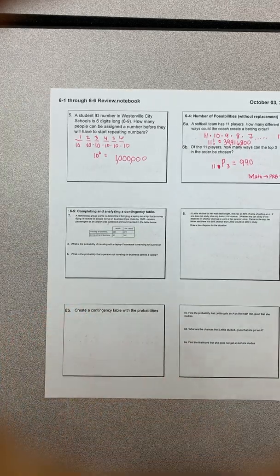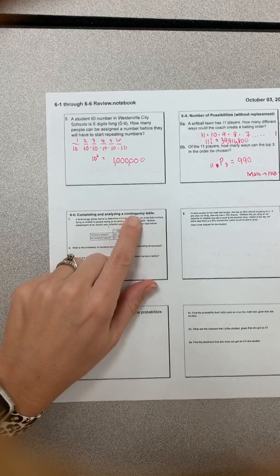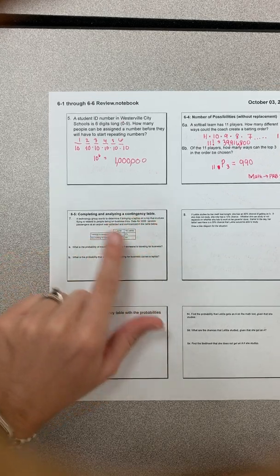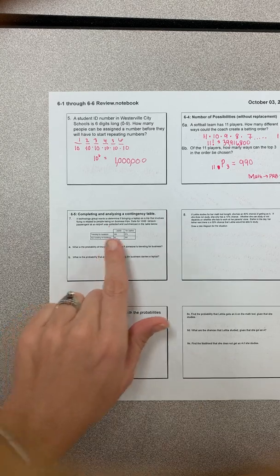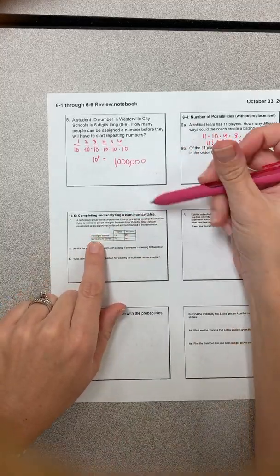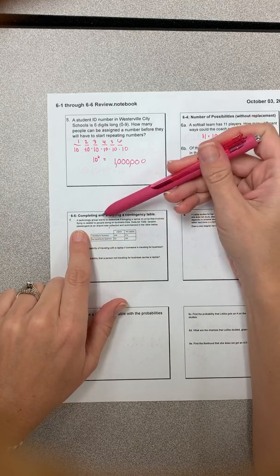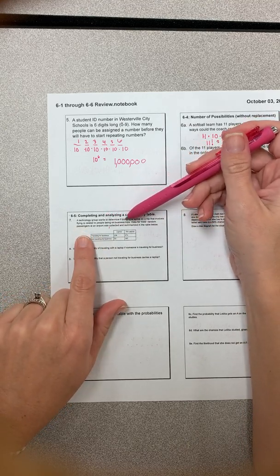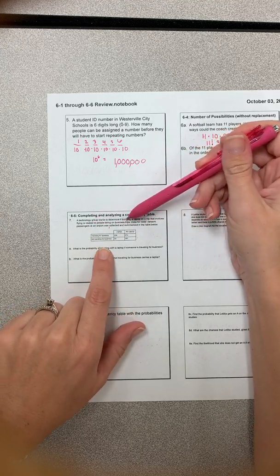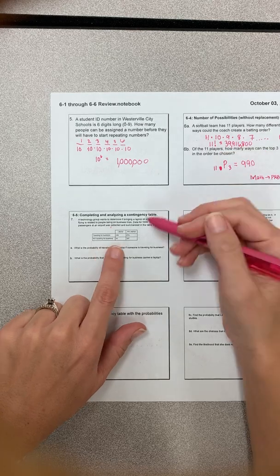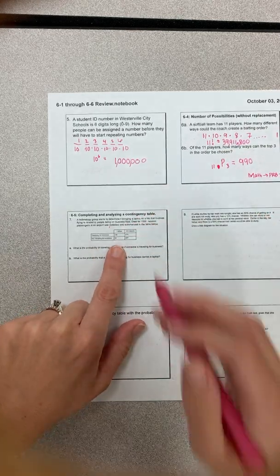All right, 6.5 was completing and analyzing a contingency table. So this is when you have a table, or maybe you have to make a table. A technology group wants to determine if bringing a laptop on a trip that involves flying is related to people being on a business trip. Data for 1,000 random passengers at an airport was collected and summarized in this table. If you see a table, you also need to have the totals written down.